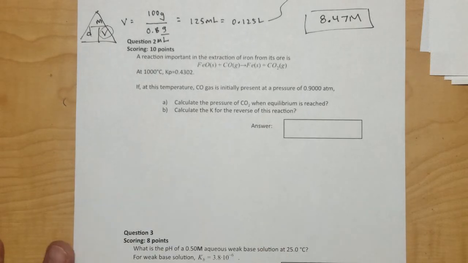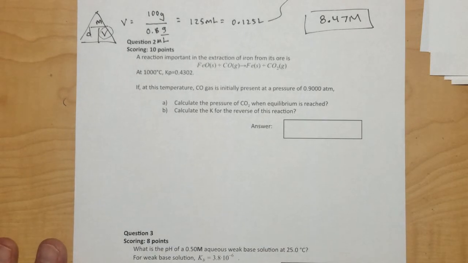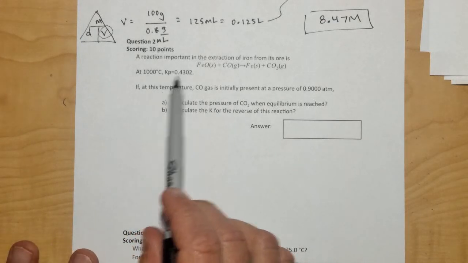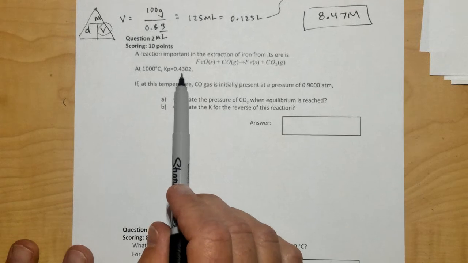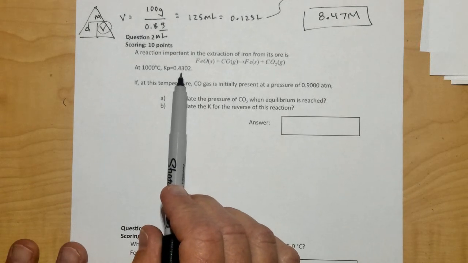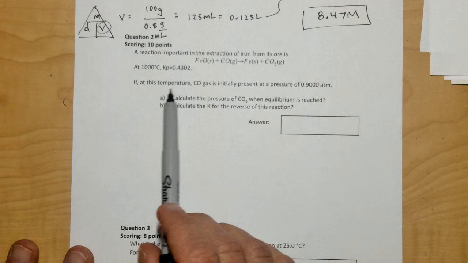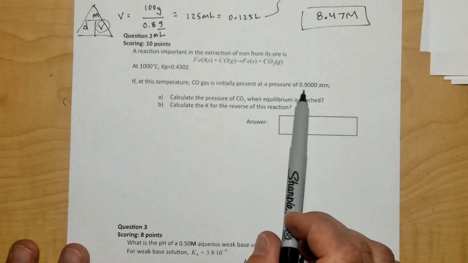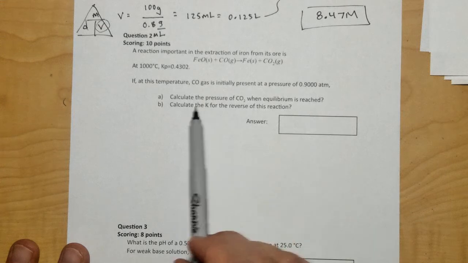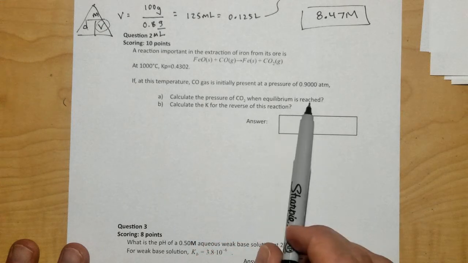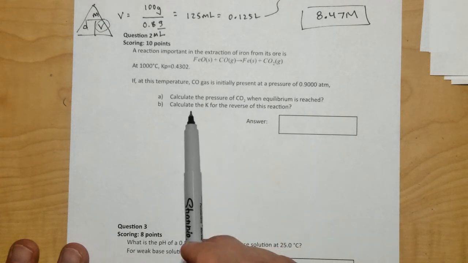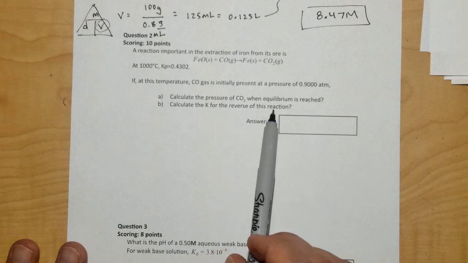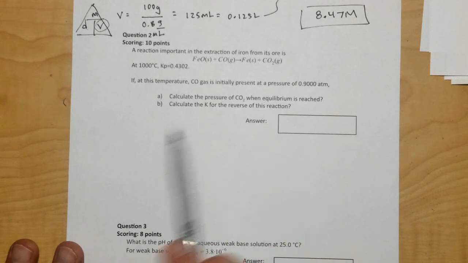Number 2, a reaction important in the extraction of iron from iron ore is given, and then they give you a Kp right here, so equilibrium constant for pressure. If at this temperature CO gas is initially present at a pressure of 0.9 atmospheres, calculate the pressure of CO2 when equilibrium is reached, and calculate the K of the reverse of this reaction.